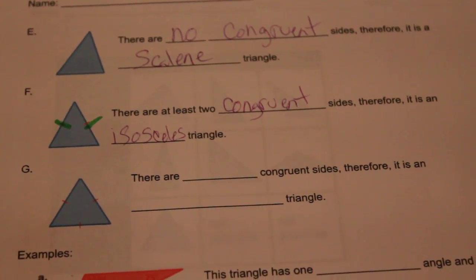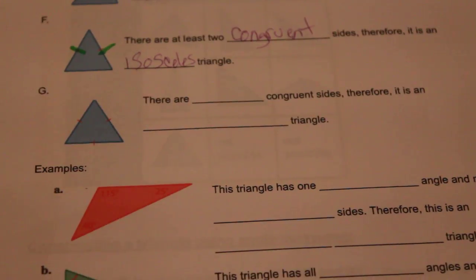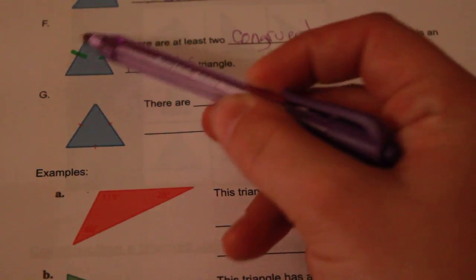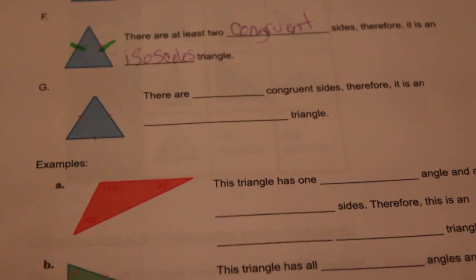Isosceles triangle. Please mark those two tick marks so that you can clearly see them.